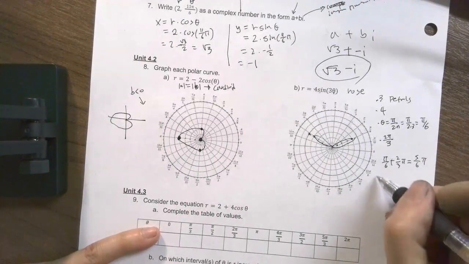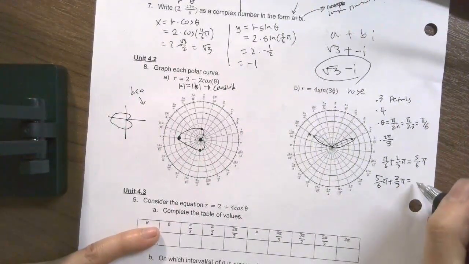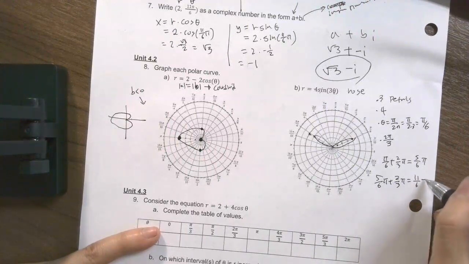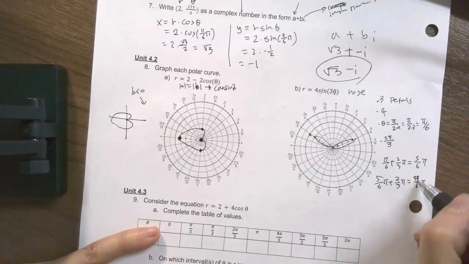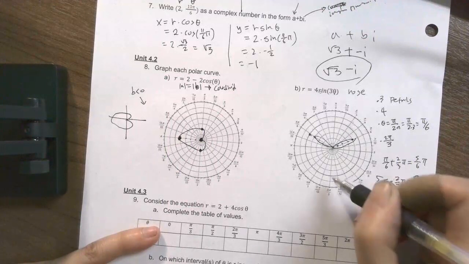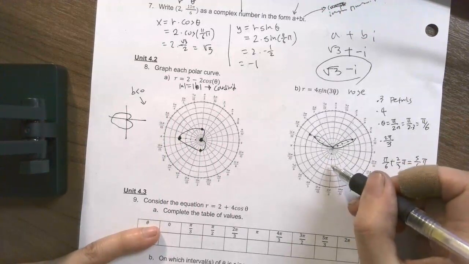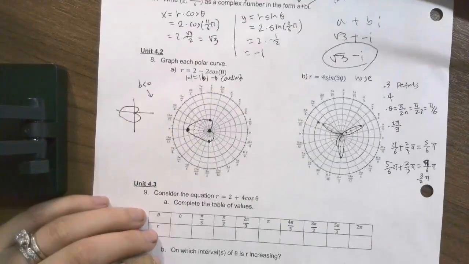Okay. And then you can take that 5/6 of pi and add another 2/3 of pi. What is that? 11/6 of pi? No, 9/6 of pi. That's 3/2 of pi. Oh, at the bottom over here, which makes sense. 3, 4. There you go.